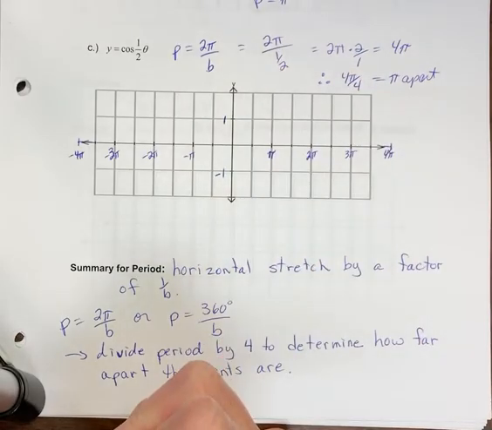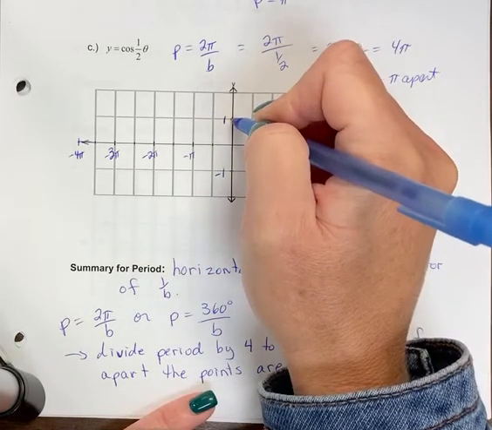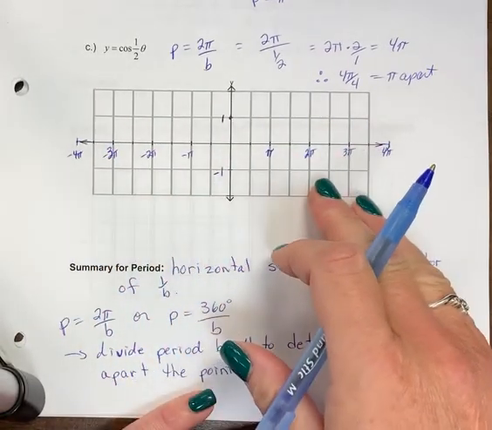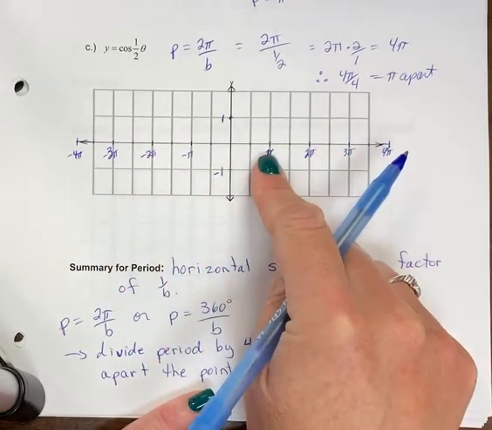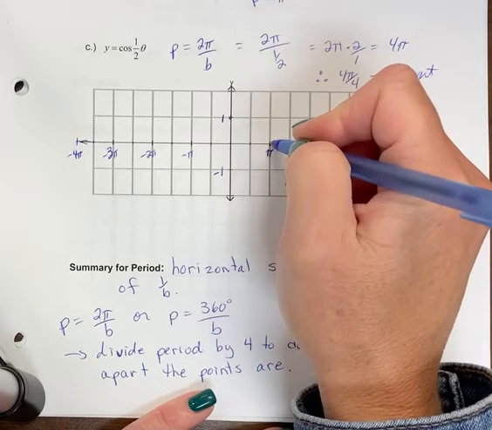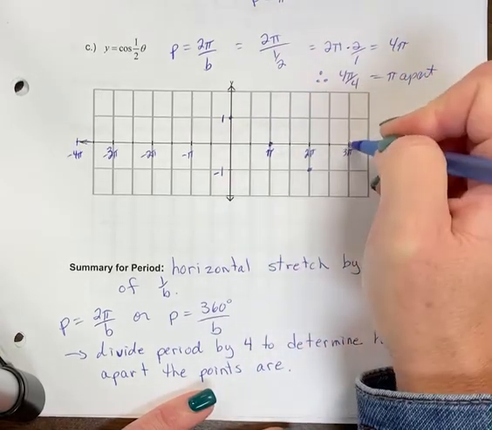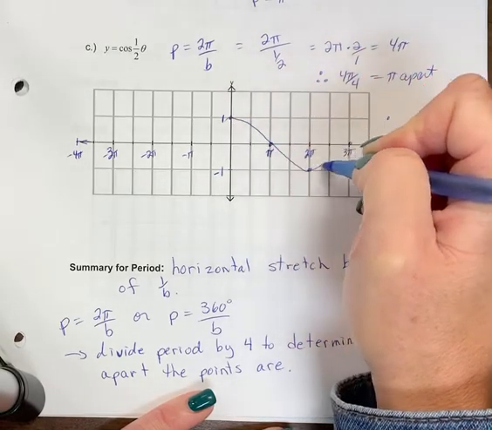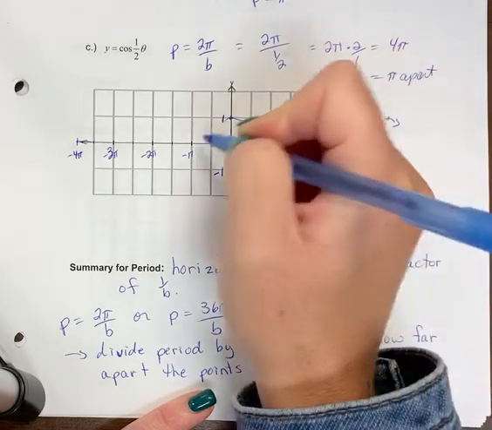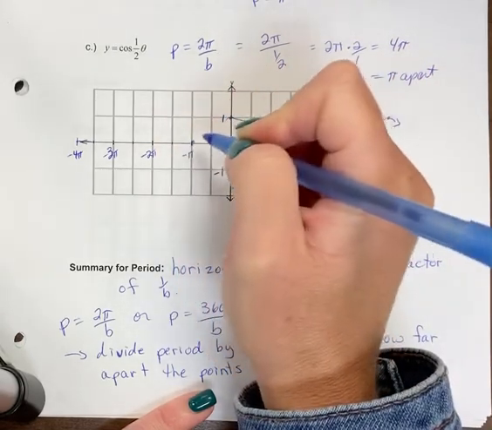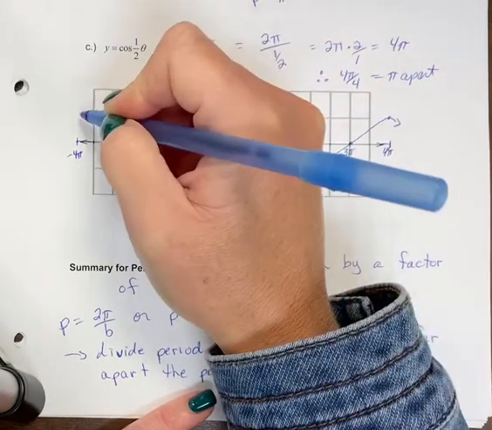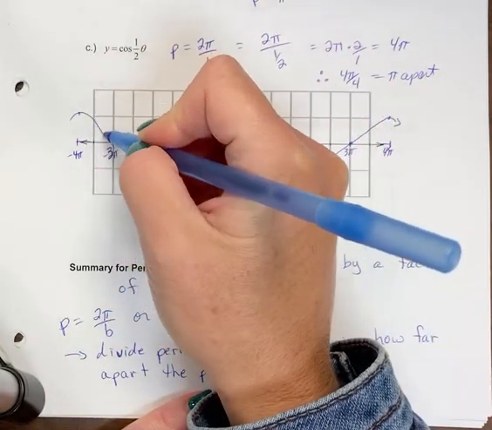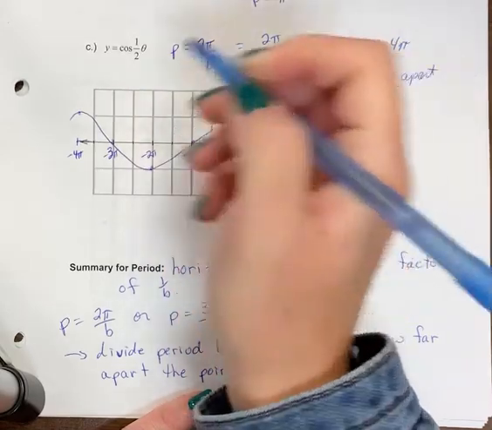So recall, cosine starts at that maxima, and we want to go pi apart. According to my scale, pi is every 2 squares, so I'm going to draw this every 2 squares apart. Still need arrowheads at the end here because it's not giving a specific domain, so it would continue in both directions. You'd have theta is an element of the reals in this question as your domain. And there we have it.